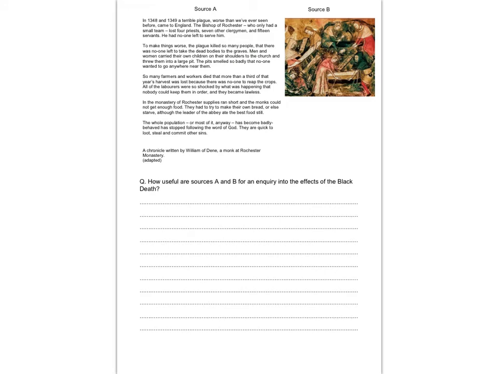And then moving on, a usefulness question. Now this hasn't been practiced as much, so what this video is going to do is provide a brief outline, a brief guidance on how this should be approached. We have source A, we have source B. For each source, students will need to work through the following list of tasks.